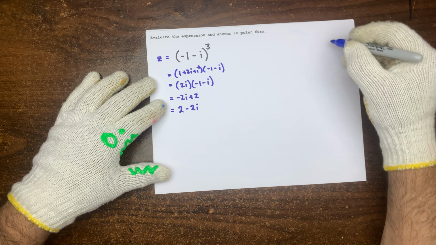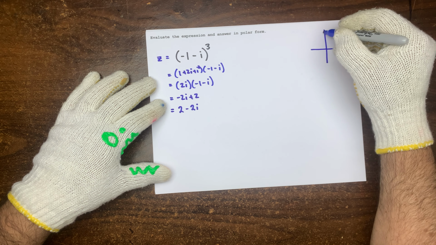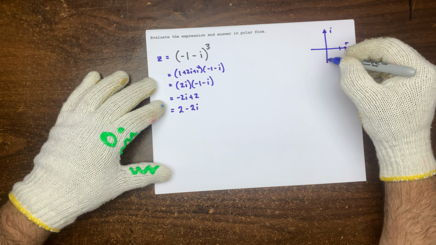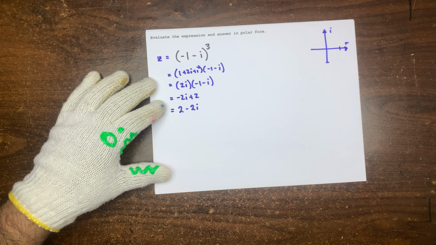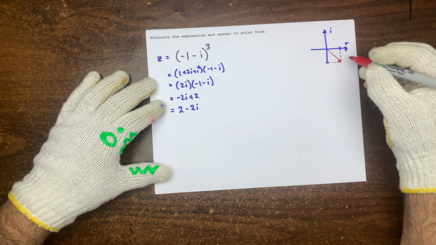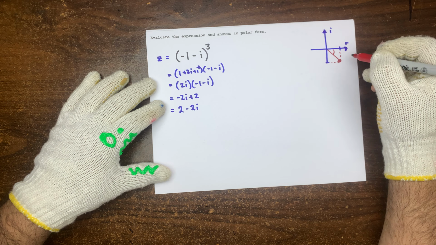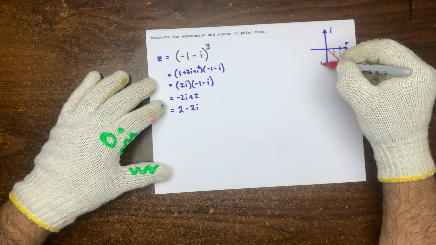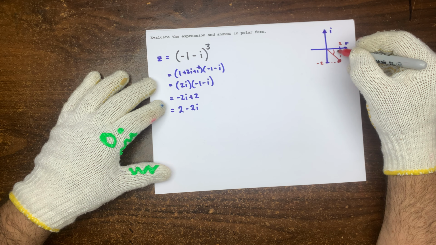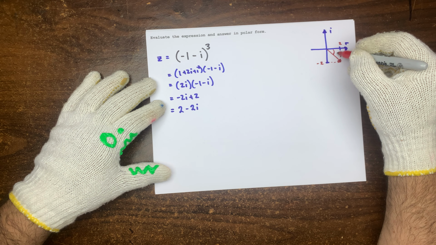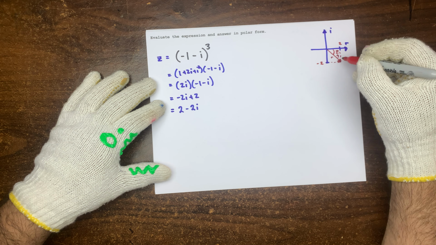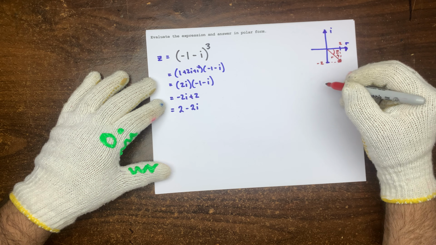To do that into polar form, I don't want to take up all my page here. So here's my real, here's my imaginary. We have 2 in the real and -2 in the i direction. So my vector is going to be down here, right there. I can tell you that this angle right here is guaranteed to be 45 degrees, or, what's that going to be, pi over 4. And this r here is going to be √2 times 2.